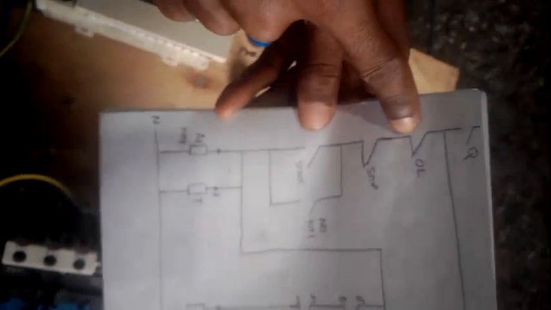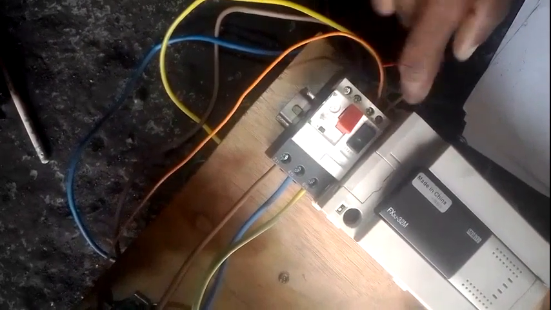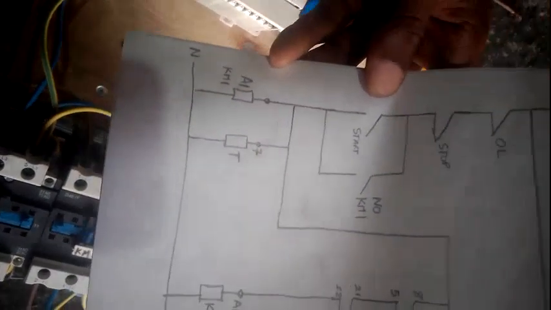All right, let's go ahead. I said that the output of the single phase breaker goes to the input of the overload. You can see the overload here. This is the input. There are different types of overload. This is a thermal overload. If this overload has not tripped, it will be continuous to this wire that comes out from the overload.